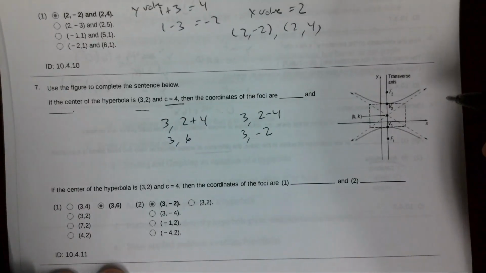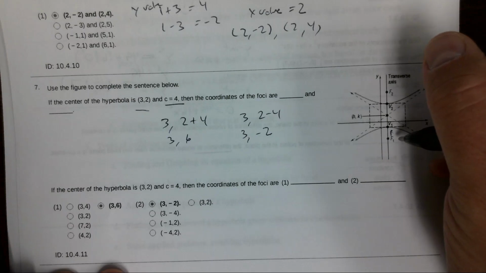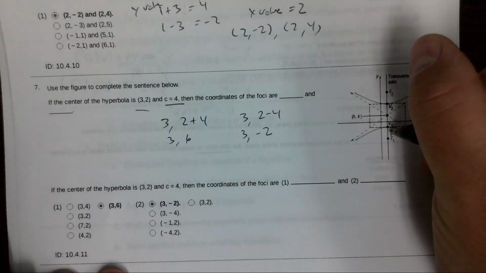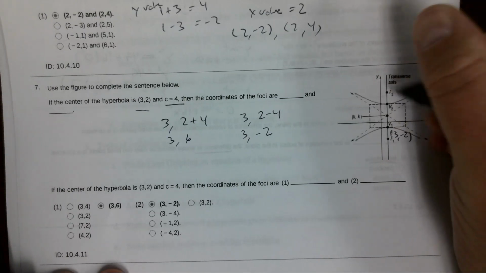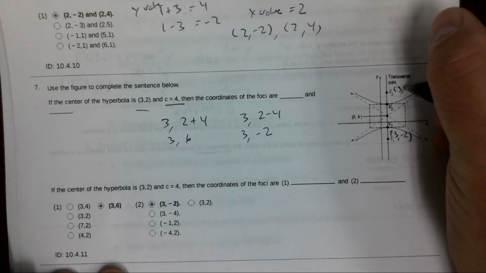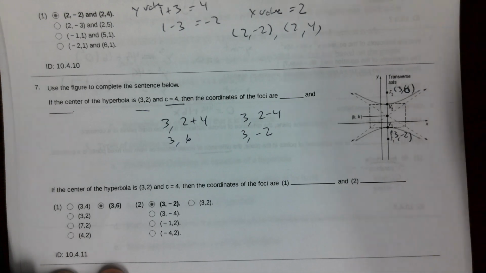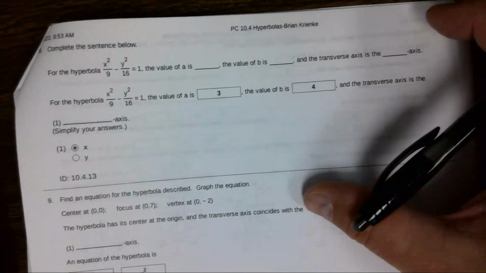And so that's your points. 3, negative 2, and 3, 6. Okay, so again, a few easy ones.